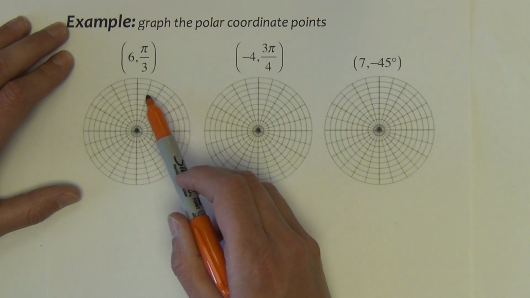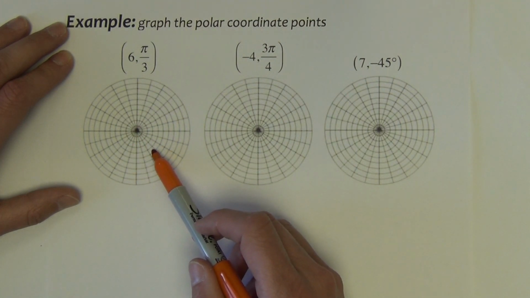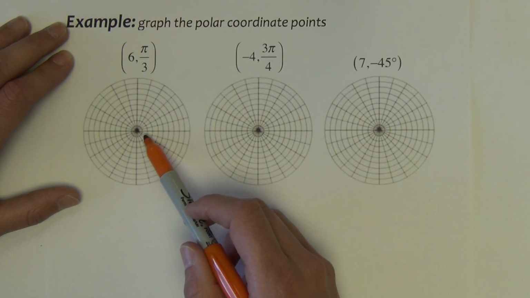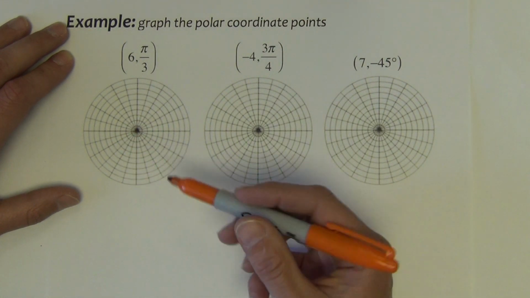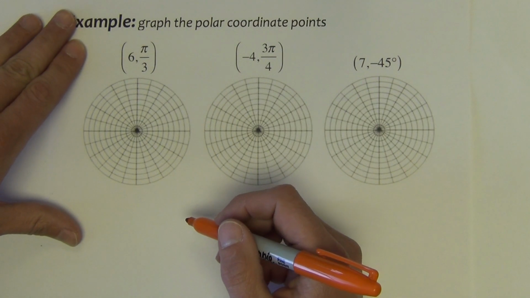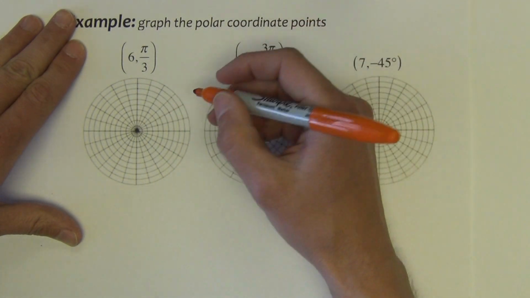And so what you see here is a polar coordinate grid. It's not rectangular, it's not squares, but it's made up of concentric circles, kind of concentric rings. And these particular graphs, the ones that I found to put in the notes, they have one extra line that we're not going to use.